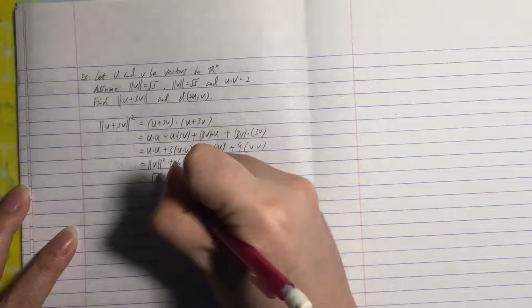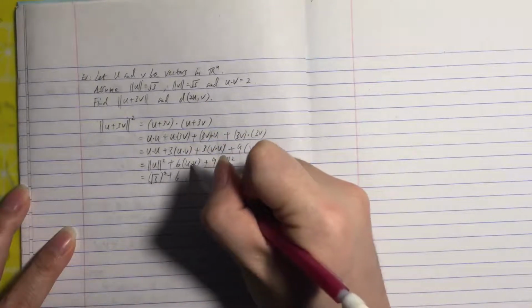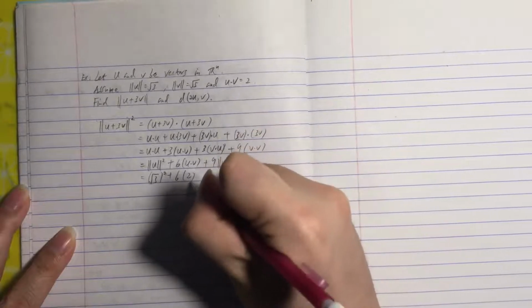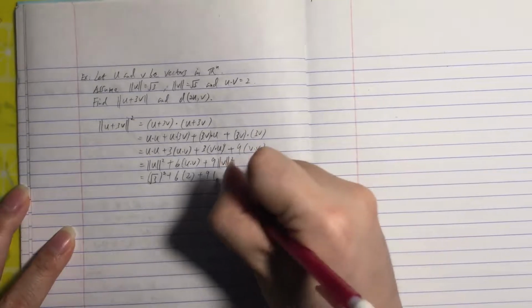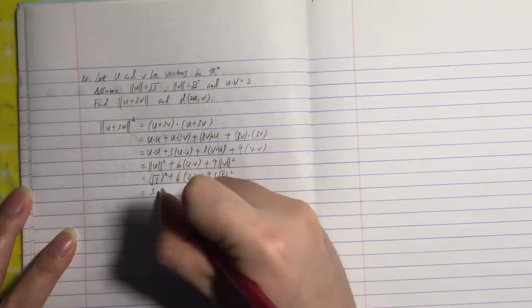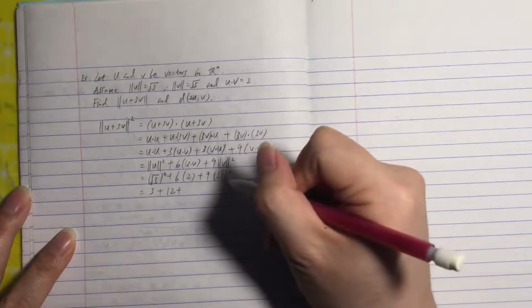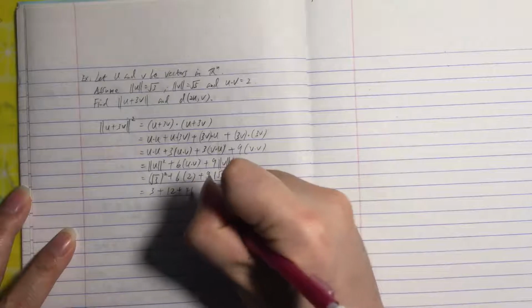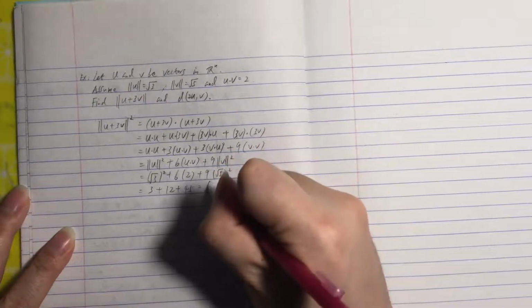Then plugging numbers. Norm of u is radical 3. The dot product u dot v is 2. Norm of v is radical 5. Radical 3 squared is 3. 6 times 2 is 12. Radical 5 squared is 5. 5 times 9 is 45. 3 plus 12 is 15. 15 plus 45 is 60.